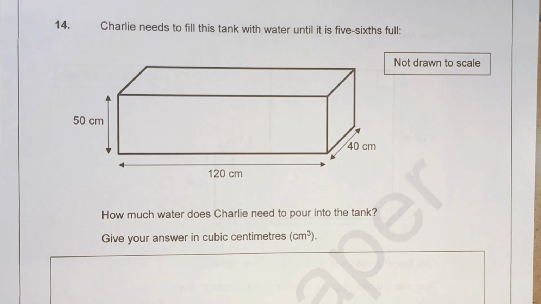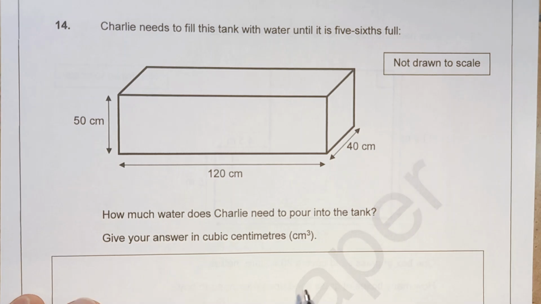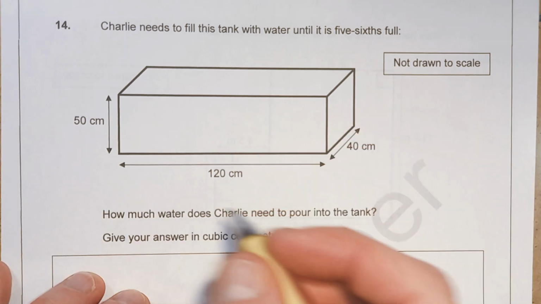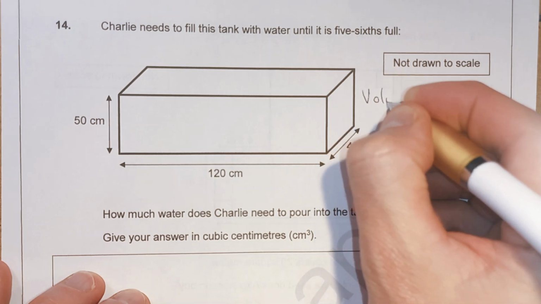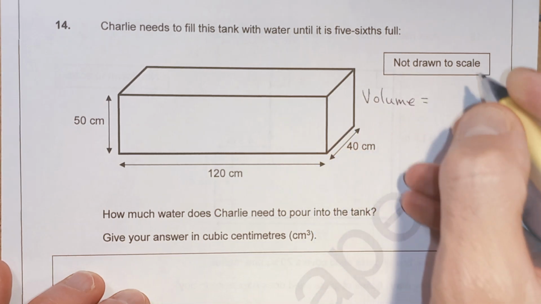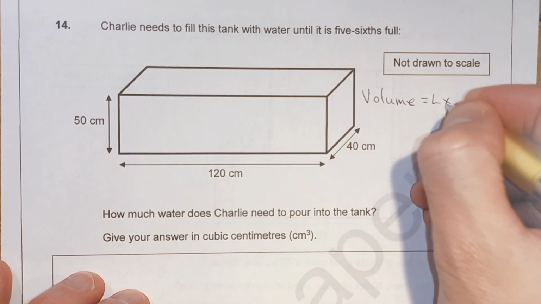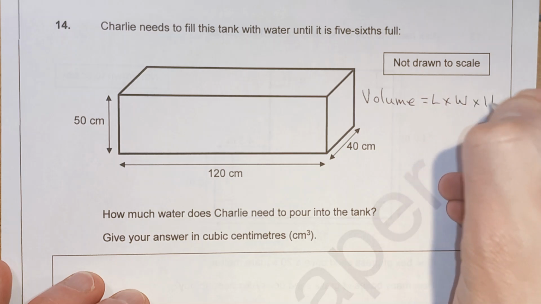Question 14. Charlie needs to fill this tank with water until it is 5/6 full. So we've got our dimensions there of the tank. How much water does Charlie need to pour into the tank? Give your answer in cubic centimetres. So first thing we want to do is work out the volume of this. And the volume of a cuboid is the length times the width times the height.